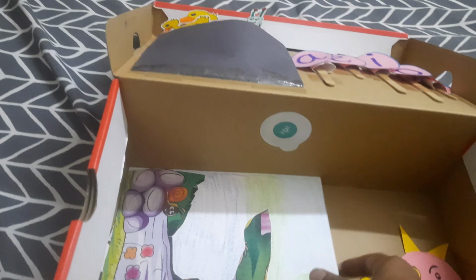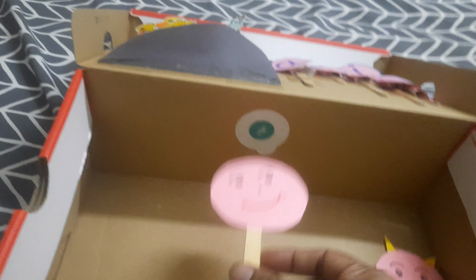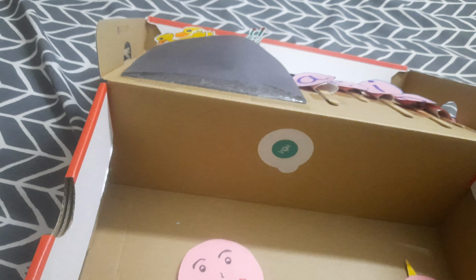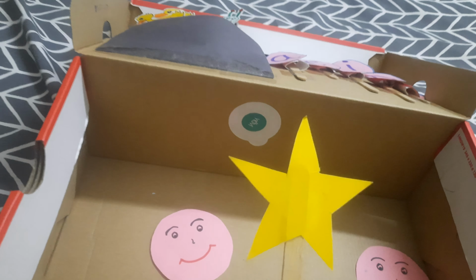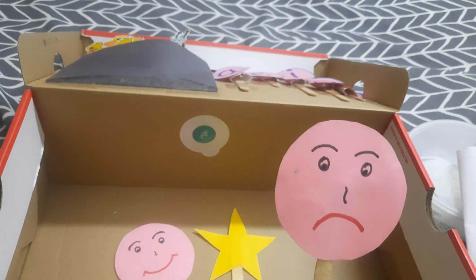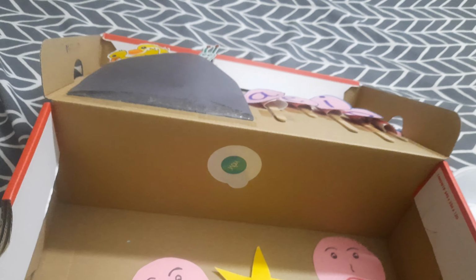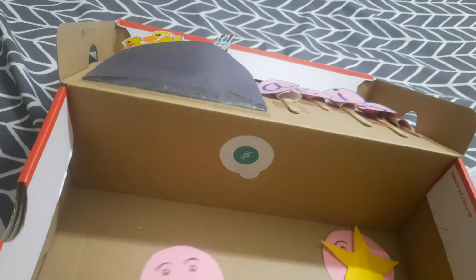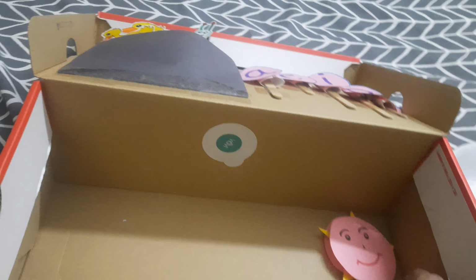And then these are the credit cards, like if they listen you are going to give a smiley to them, and then a star, and then show that the classroom is so noisy, so ma'am is sad. So these emotions you can use to manage the classroom.